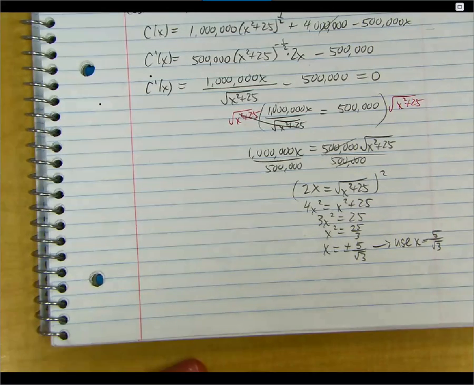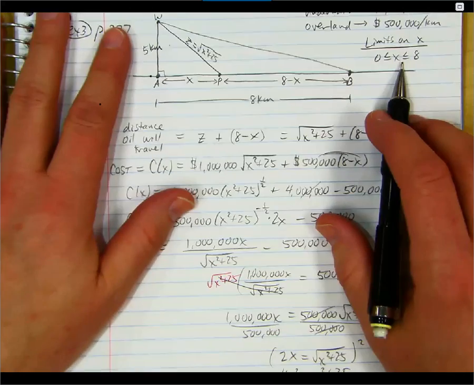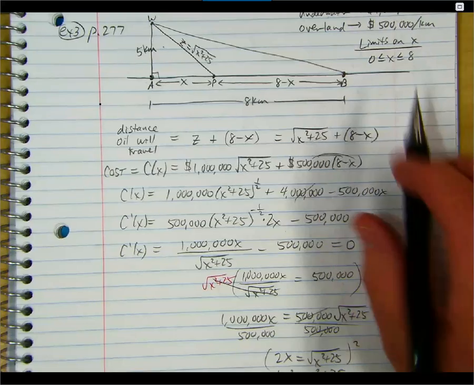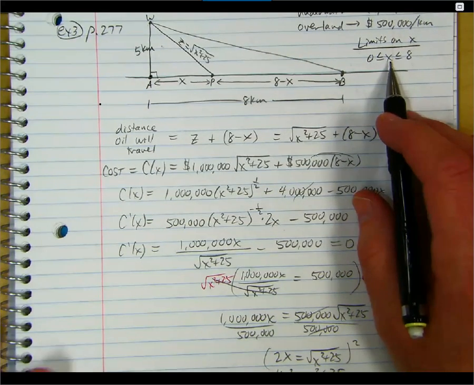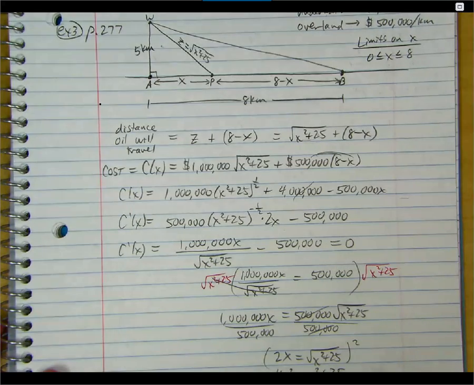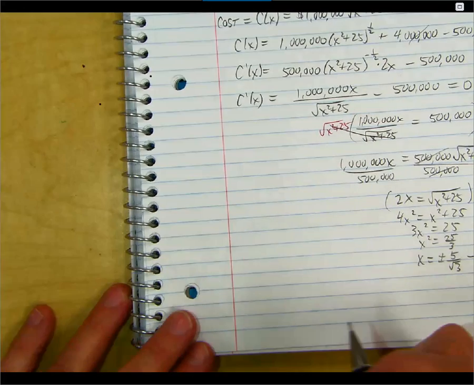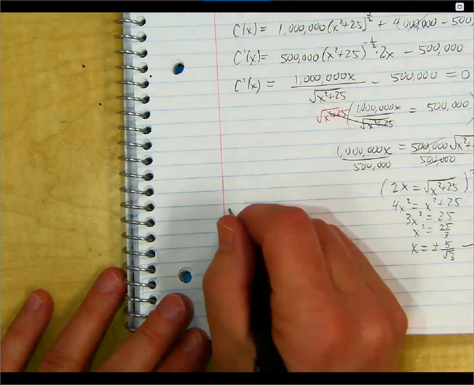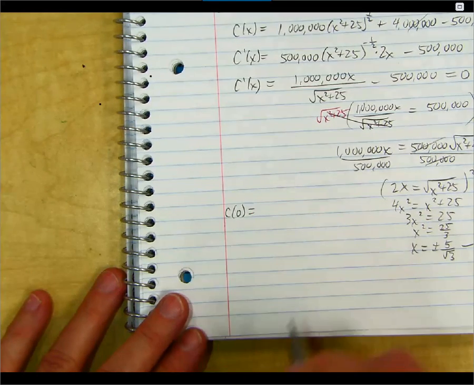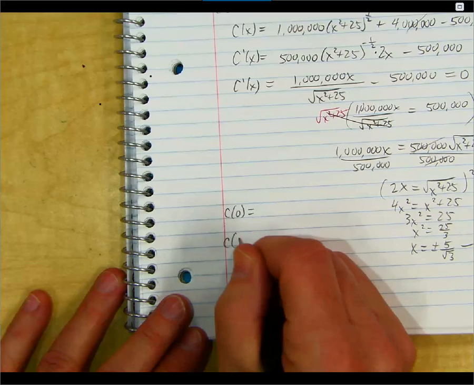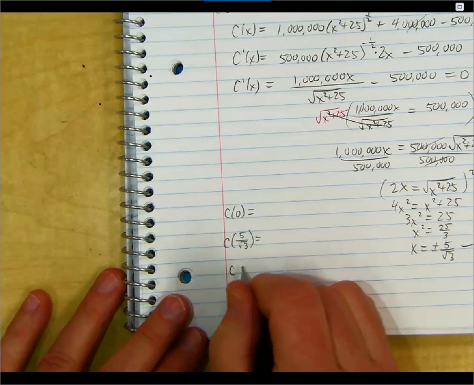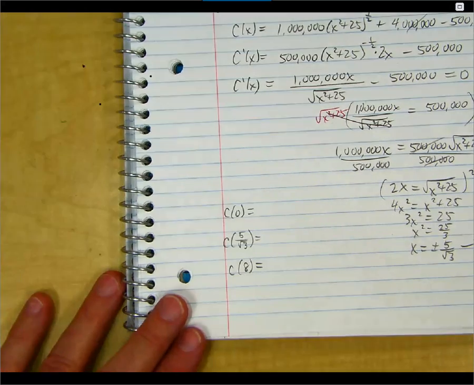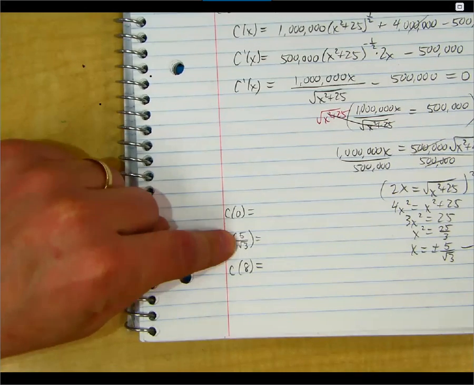Okay, at this point, we have a closed interval. Remember, we have a closed interval. We built this interval. We put 0 and 8 as our limits. So we're going to figure out what the cost is at 0 for x, at 8 for x, and 5 over root 3 for x, and then we will be done. So a little bit of space over here. I'm going to calculate the cost at 0. Next, I'm going to calculate the cost at 5 over root 3. Next, we're going to calculate the cost at 8. So I've got two endpoints, and I've got a critical point.